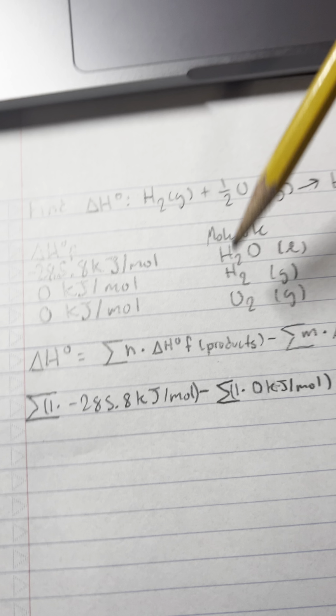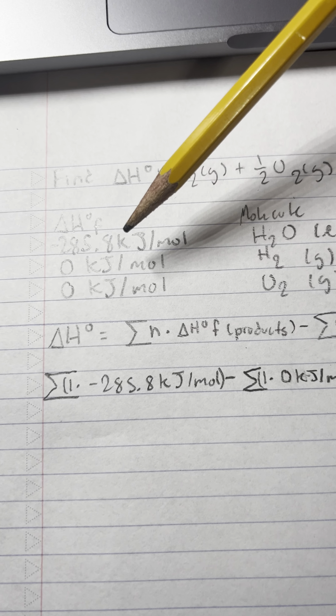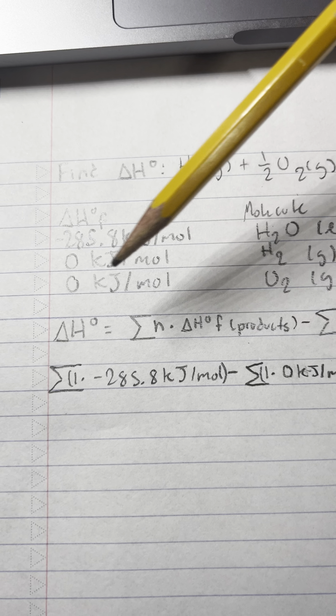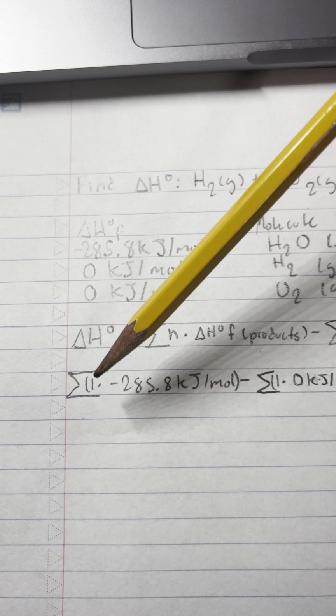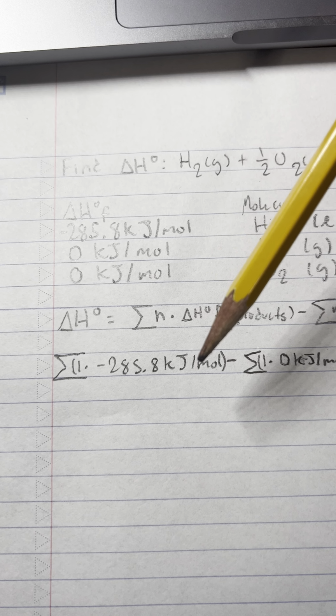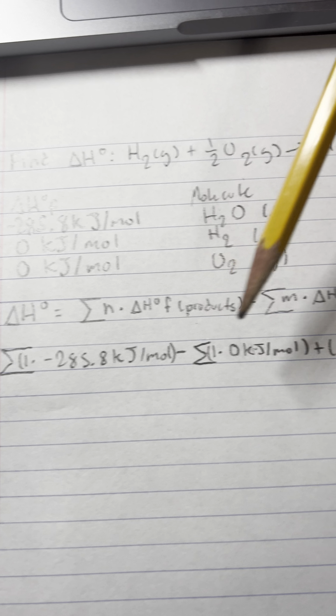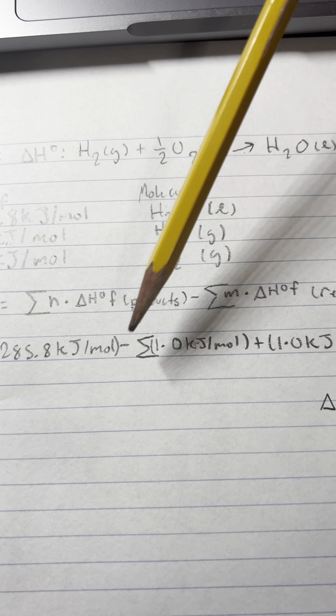So on our product side, all we have is H2O, which is 1 mole of H2O, which we have the enthalpy here. So we can just put 1 as our amount of moles multiplied by our enthalpy. And that would complete the product side. So now we subtract it by the reactant side.